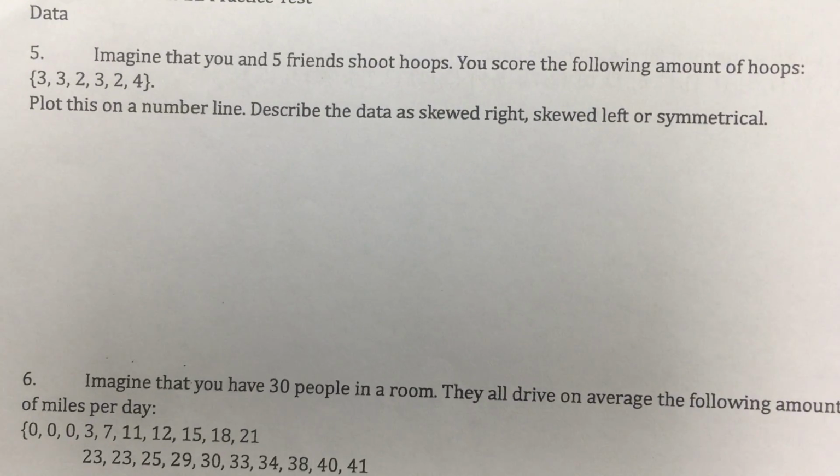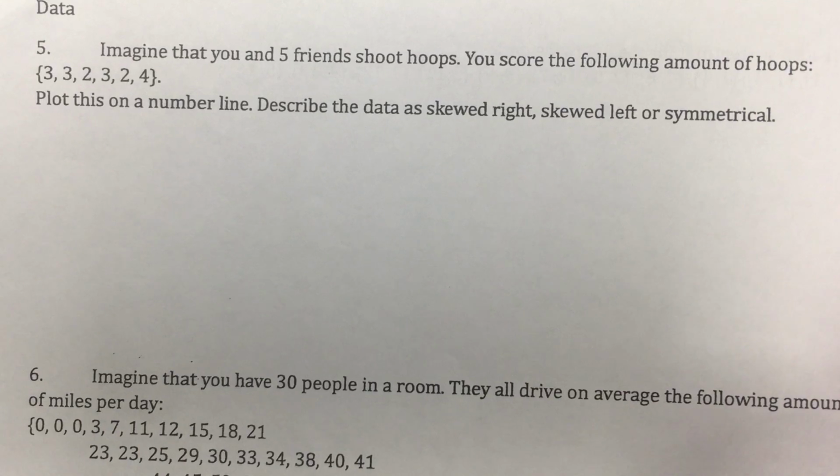Number 5, imagine that you and 5 friends shoot hoops. You score the following amounts of hoops: 3, 3, 2, 3, 2, 4. Plot this on a number line. Describe the data as skewed right, skewed left, or symmetrical.